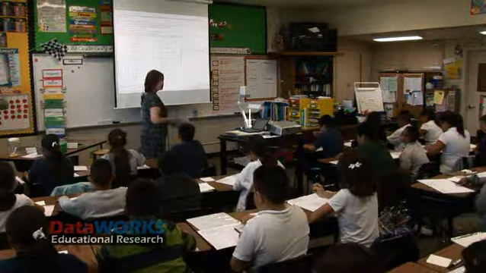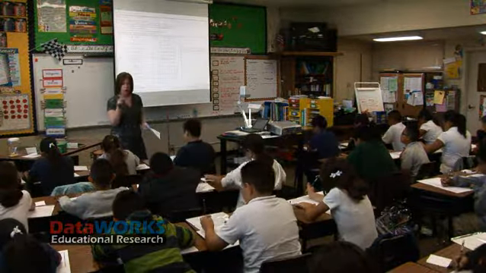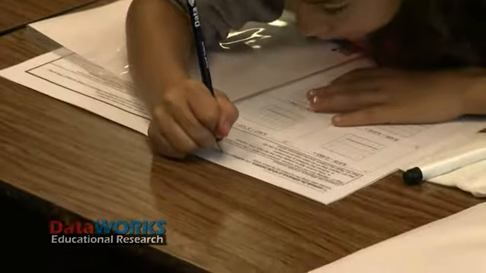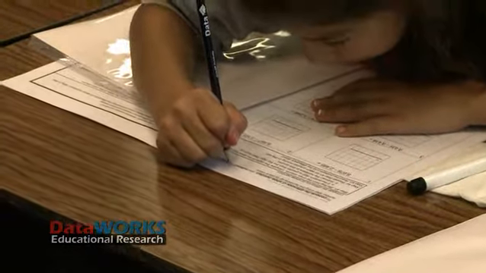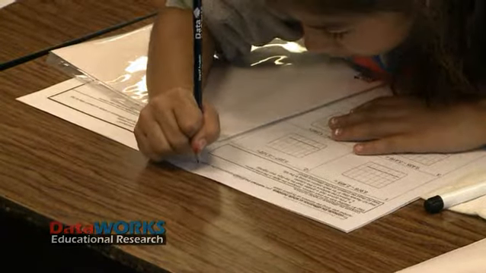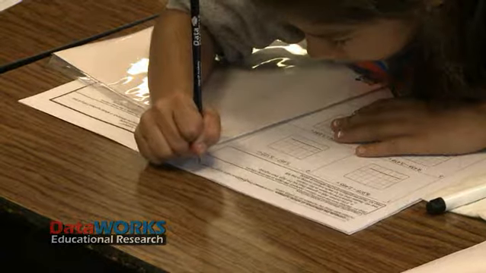Now, I want you to get your pencil out, and find that word smaller, and make a small little circle above it. Check your neighbor, make sure they did it. Now, I want you to find the word larger. Put a large circle above that word. Check your neighbor, make sure they did that.